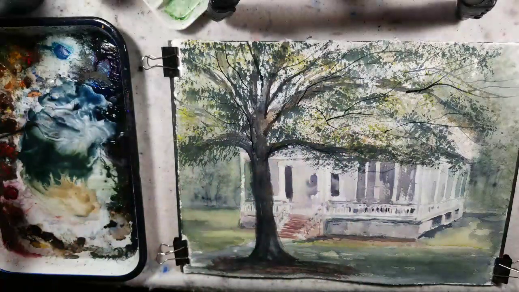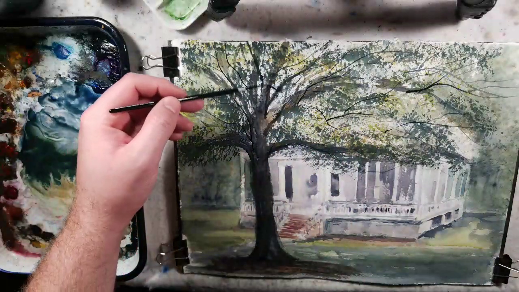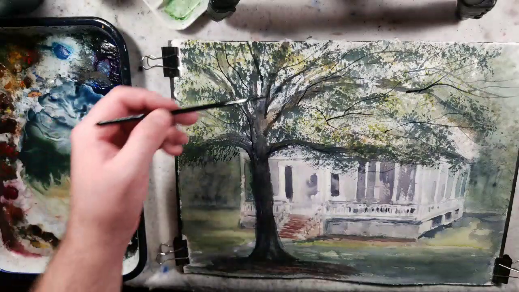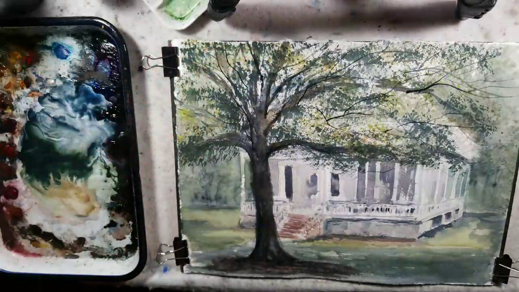I do want to take a little bit of color and put it in here in the sky holes. They're a little too bright.